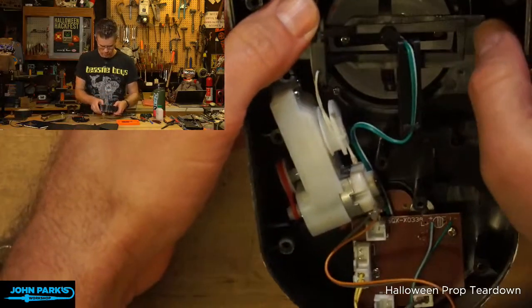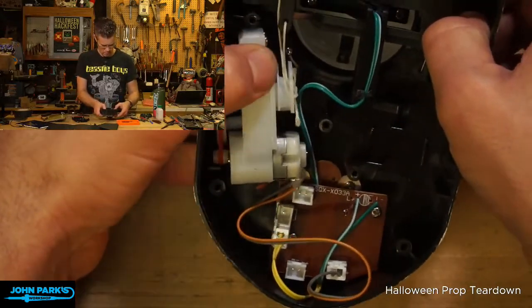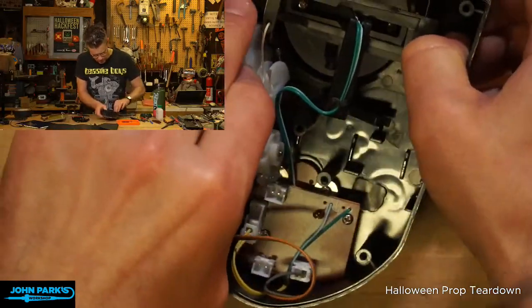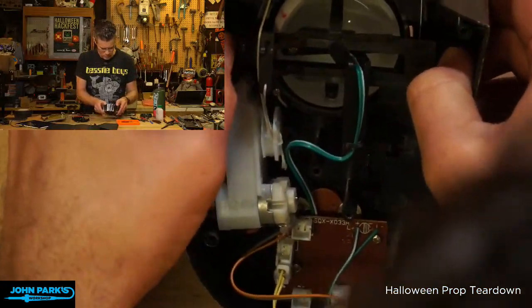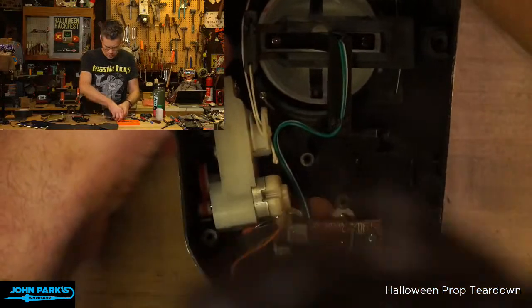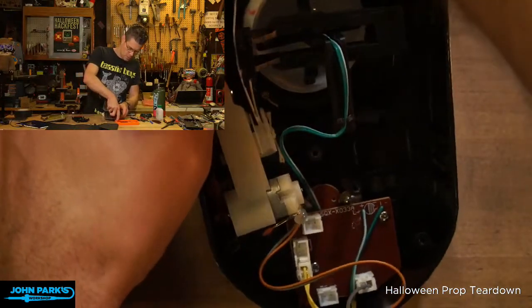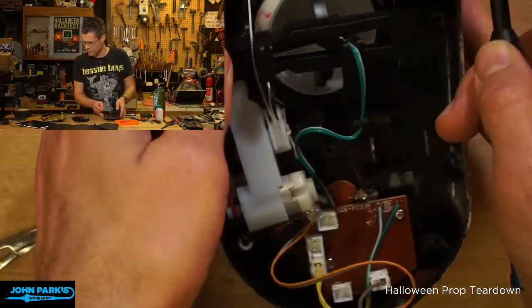Okay, that's eyeball in place. Seems like things will move. All right, you know what I'll do? I will screw in the eyeball mount and then test that.